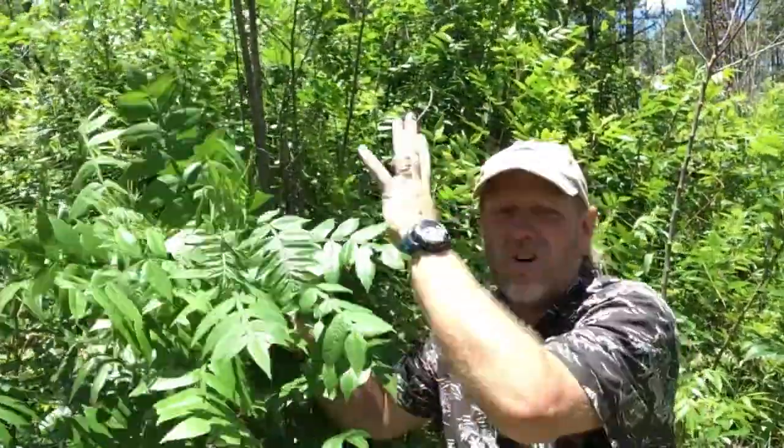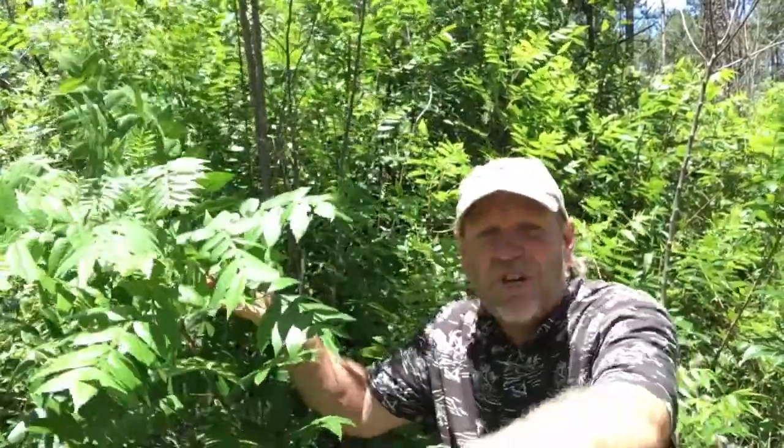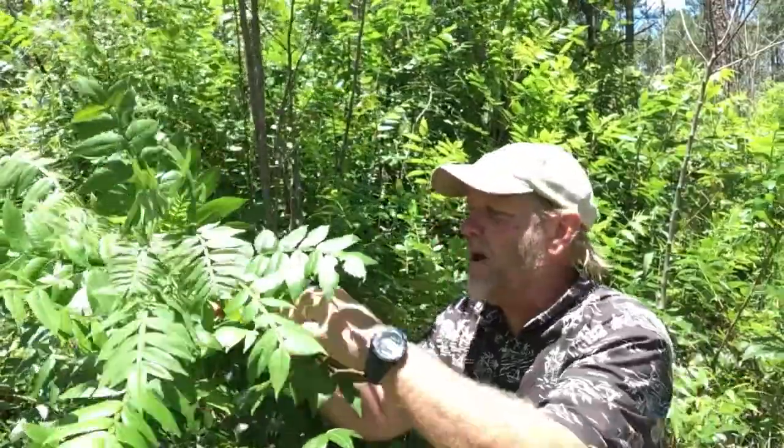And here's the other look-alike. This is winged sumac. Again, it grows like a shrub, even to a small tree. All these plants can get to be 15, 20 feet high. They're really, really big plants, although many times you can find them growing like a shrub on the ground.